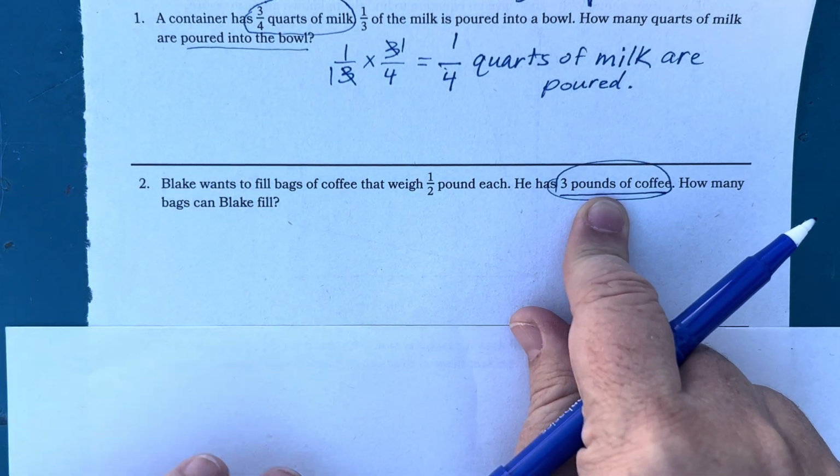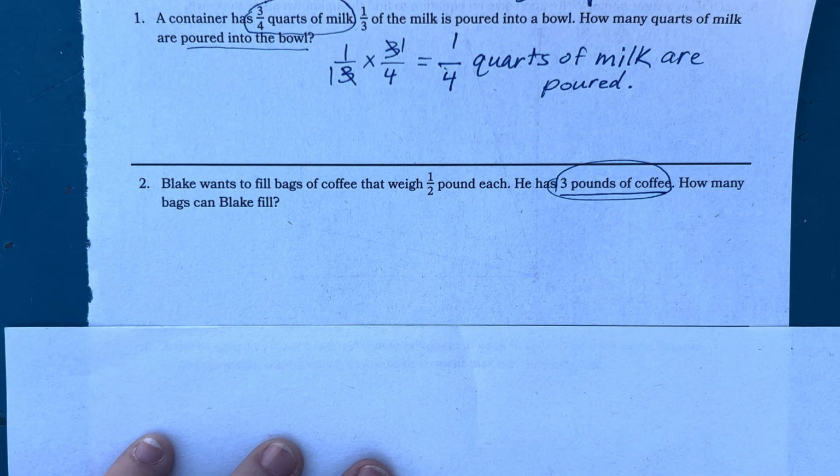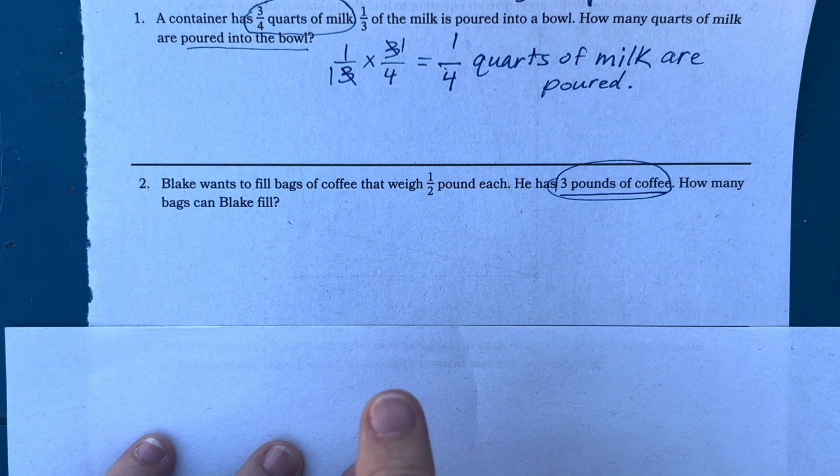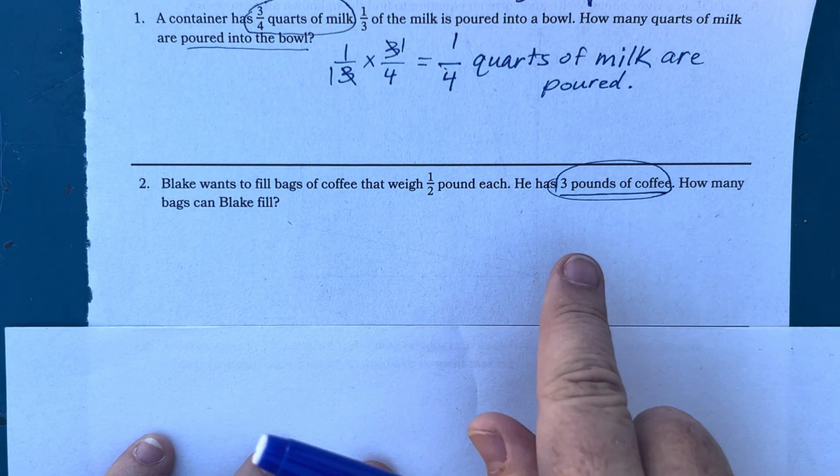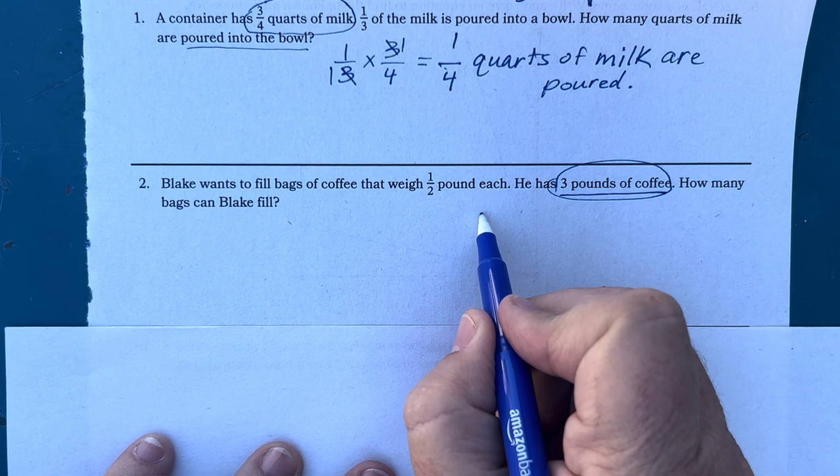I could draw a picture that could help me. I could do a problem. I think our word problem would be like 3 divided by half. I think it's a division problem. But maybe I could even say, well, I could draw a picture of this.